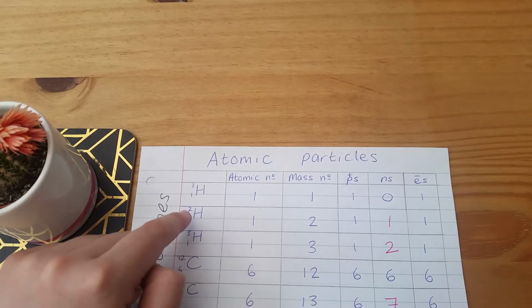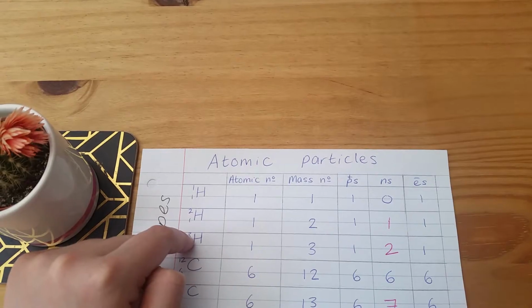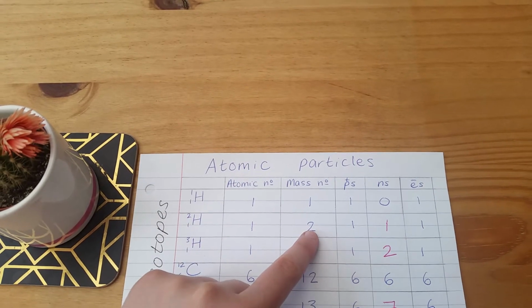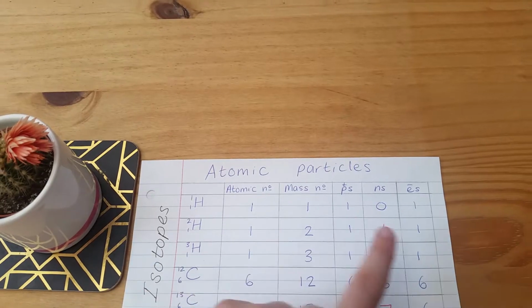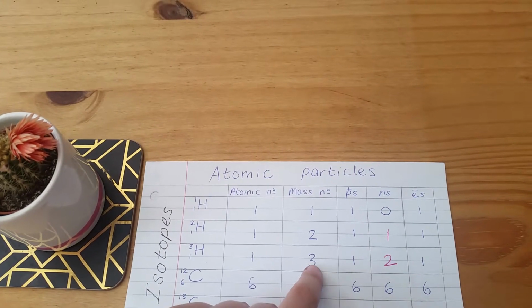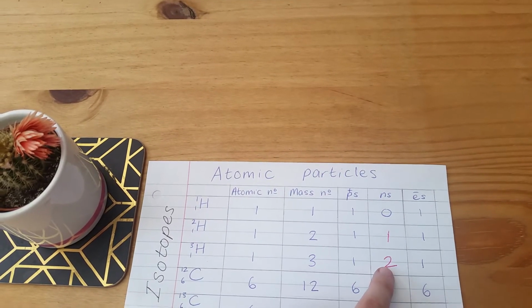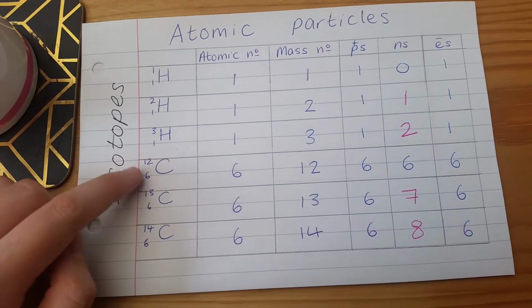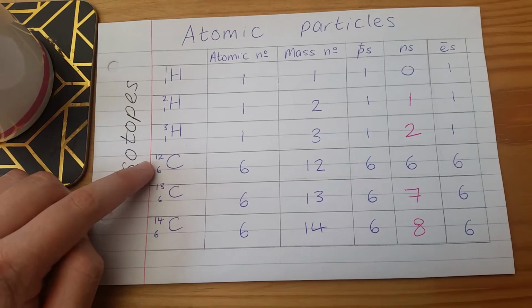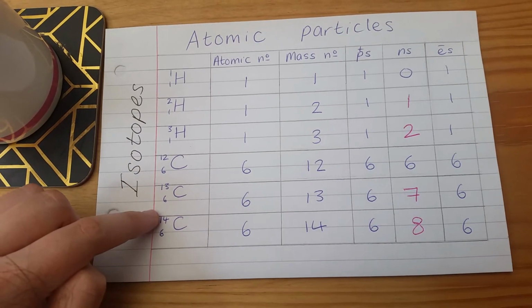So to get the number of neutrons in these isotopes, what we do is mass number minus atomic number. So for this one, 2 minus 1 gives 1, and for this one, 3 minus 1 gives 2 neutrons. Then I've got another example. So we've got the common form of carbon here and two of its isotopes.